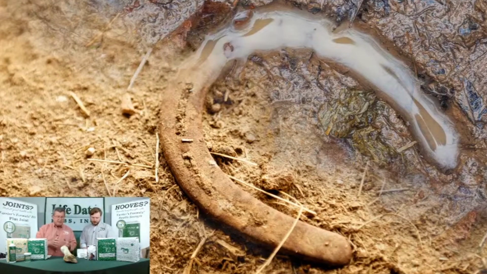Okay? So what happens when we have the excess moisture and this foot is actually sitting and having to live in that excess moisture is that hoof capsule, the hoof wall, wants to soften. And when it wants to soften, a lot of times that hoof capsule is going to pancake. It wants to spread. A lot of times we can actually end up with some cracking at that point in time.